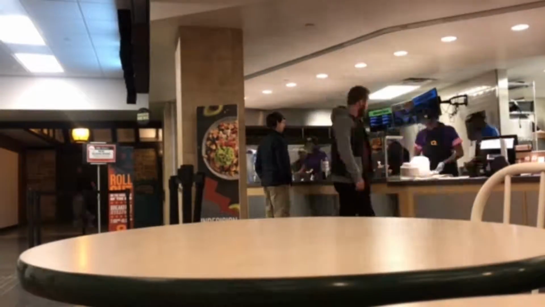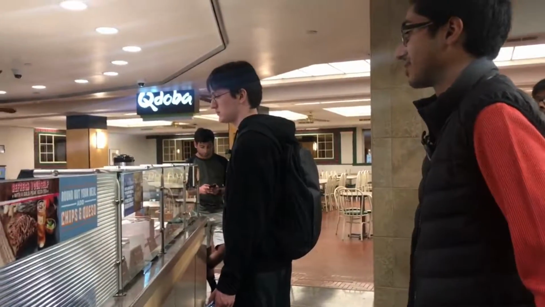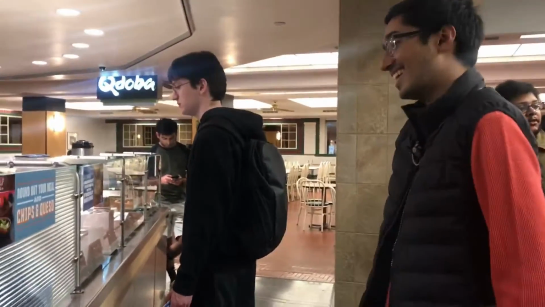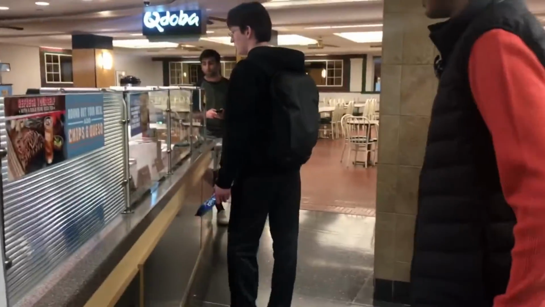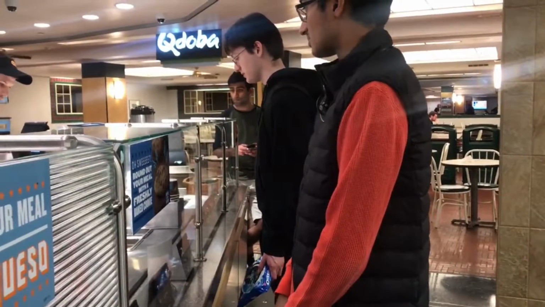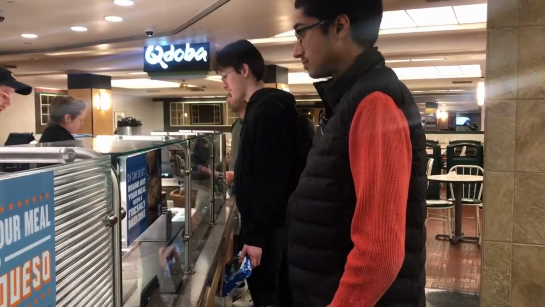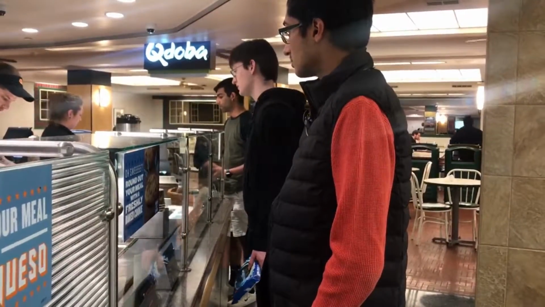To get a better understanding of the queuing and ordering process, we will now go through the line and demonstrate what it's like to order a bowl at Qdoba. I enter the line during a time in which there is a waiting period. I must wait for the employee to finish serving the student in front of me before I can get started with my bowl. Our assumption of 2 employees working at a given time can be observed at this instance.